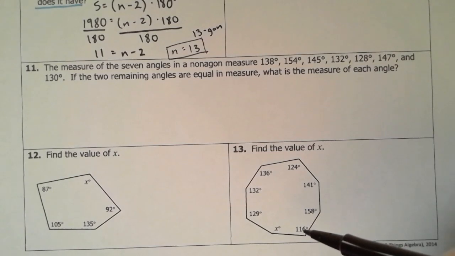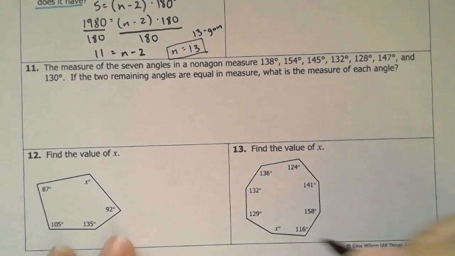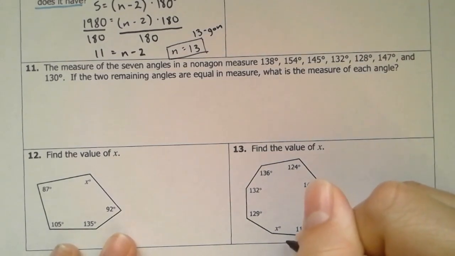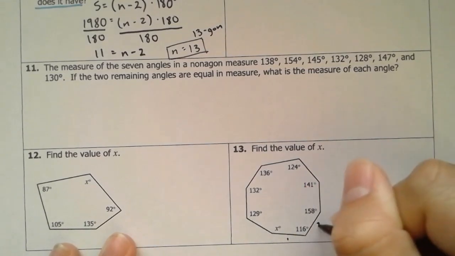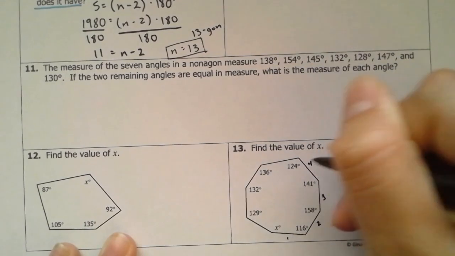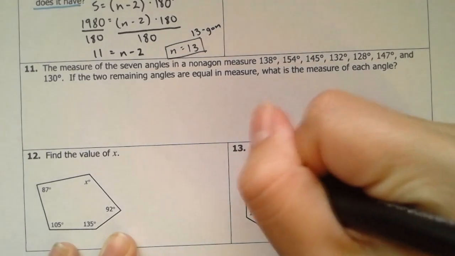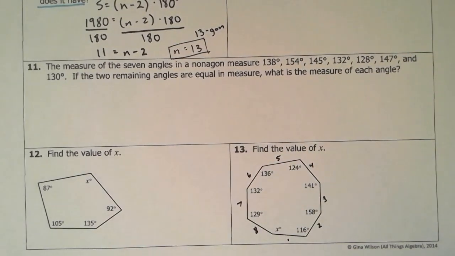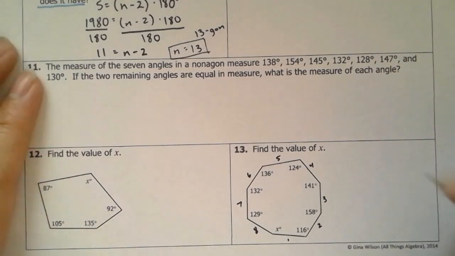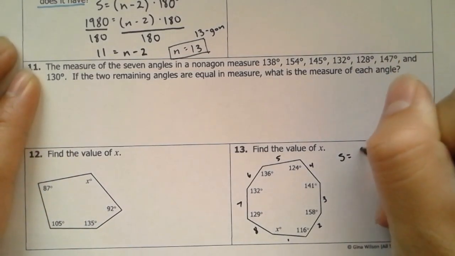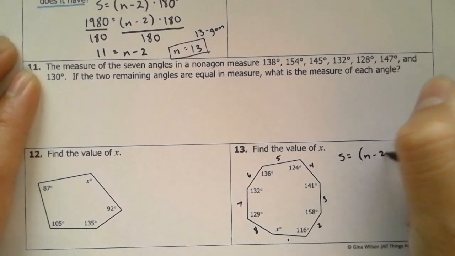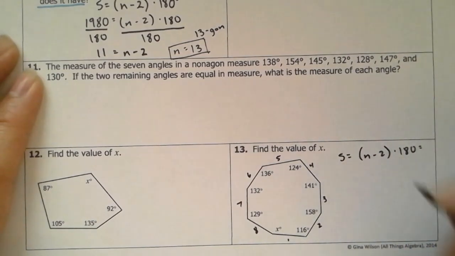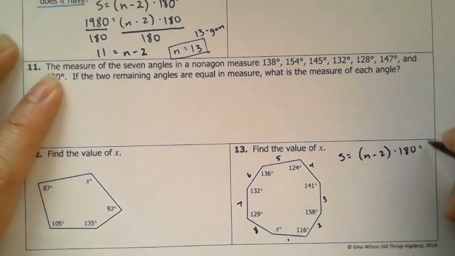We can count the sides here. So I have 1, 2, 3, 4, 5, 6, 7, 8. So this is 8 sides, an octagon. So it's that first formula we have: S is equal to N minus 2 times 180.